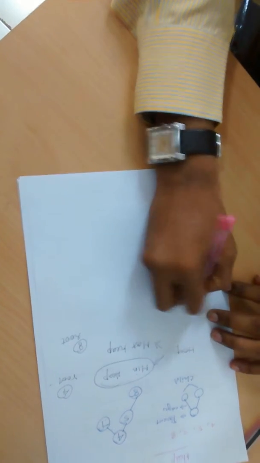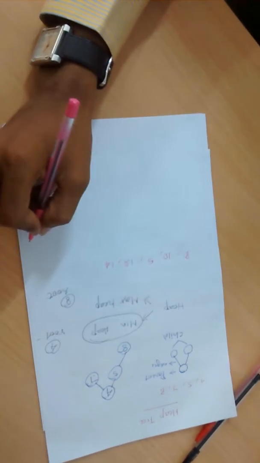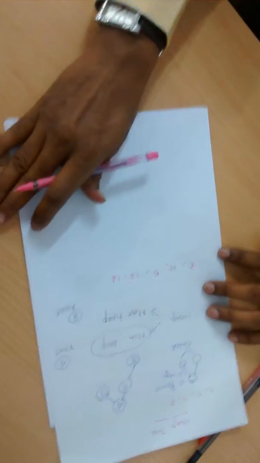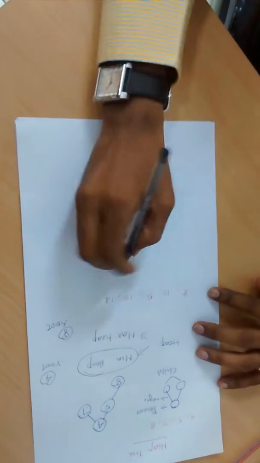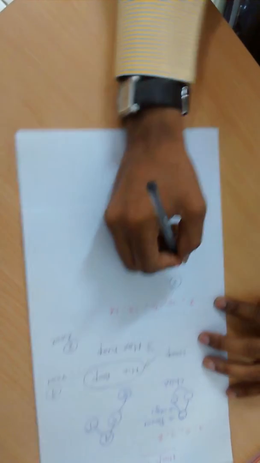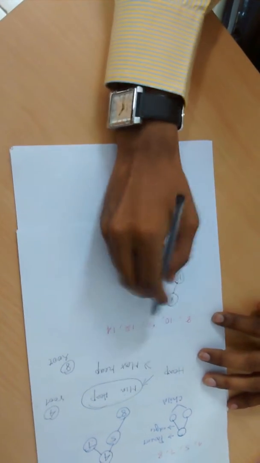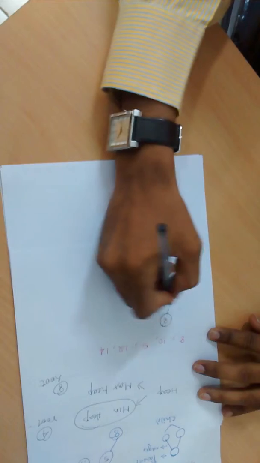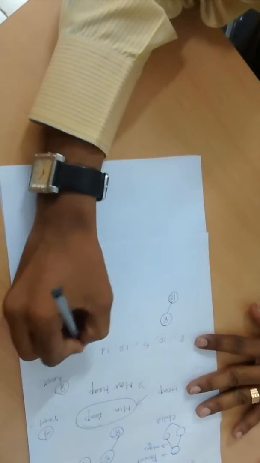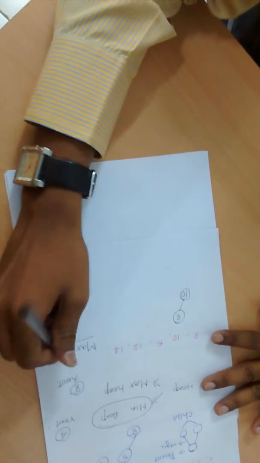I will show you an example by constructing a heap tree for the elements 8, 10, 5, 12, 14. Consider these 5 elements. The first step is taking the first element and putting it into the root, then followed by the next element, 10, on the left side of the root, and then 5. After inserting an element, you have to check the root. Now we are going to construct a max heap, where the maximum element should be at the top of the root.